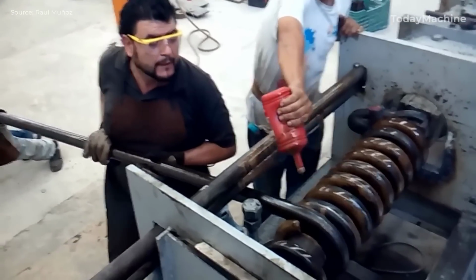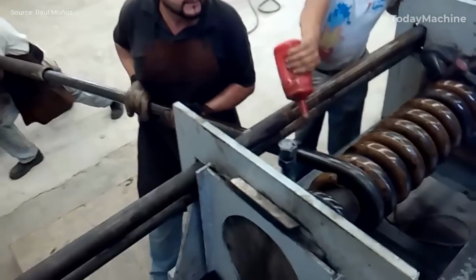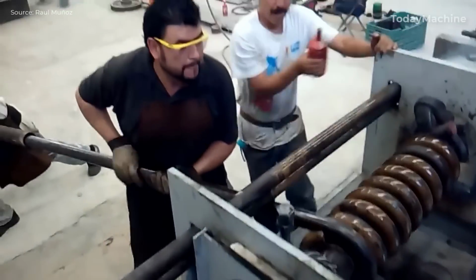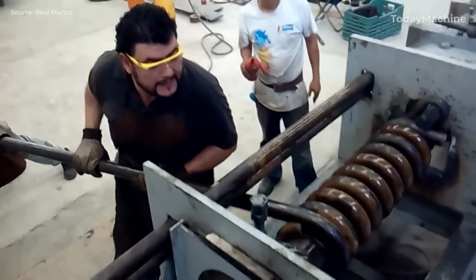The spring is subjected to a load test to confirm it can support the required load without significant deformation. For example, a 2 inches bar spring might be required to withstand a load of 10,000 pounds.